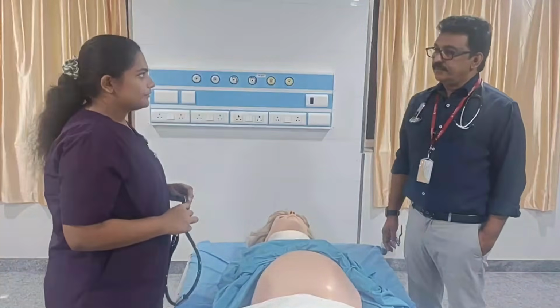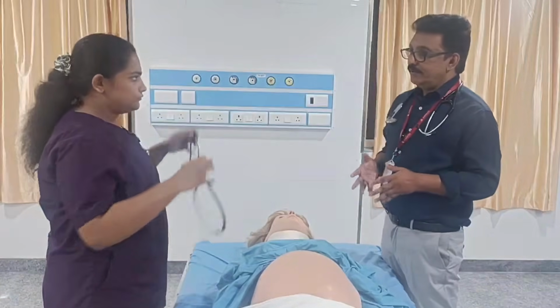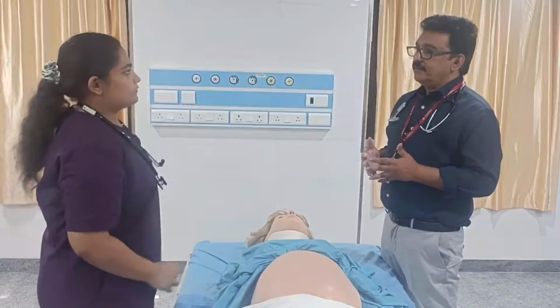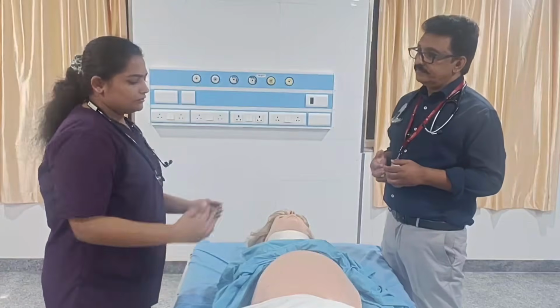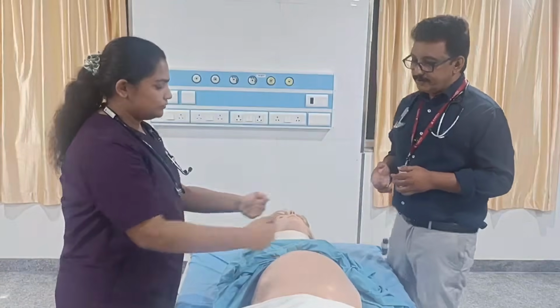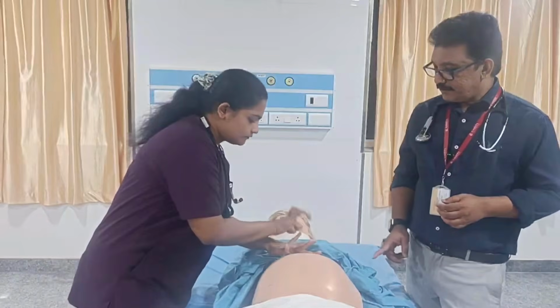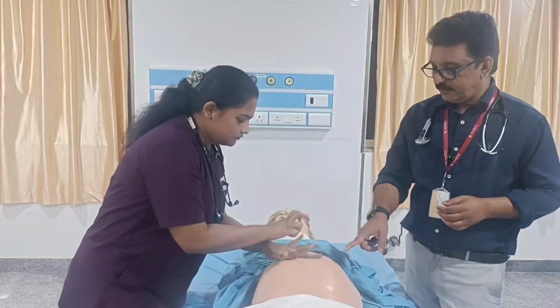Now, this patient is having ascites. You have examined him. He has got ascites. Now, tell me some few important things. What is shifting dullness? First, you percuss from here. Percuss from here. So you are percussing from here. Go there.